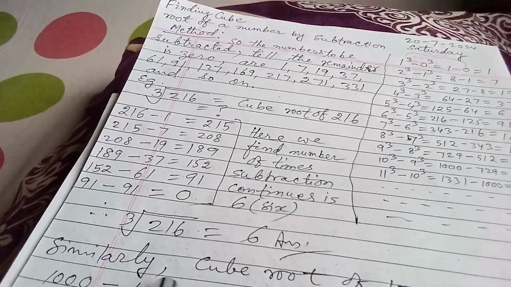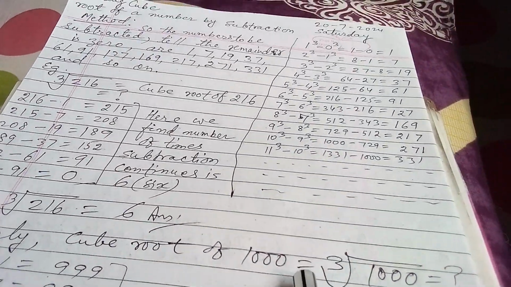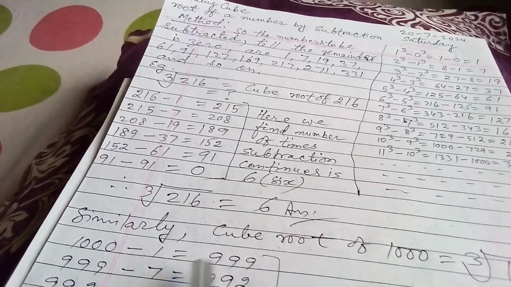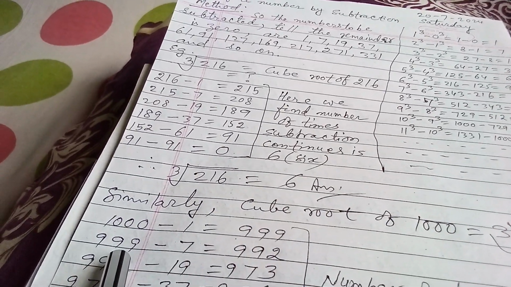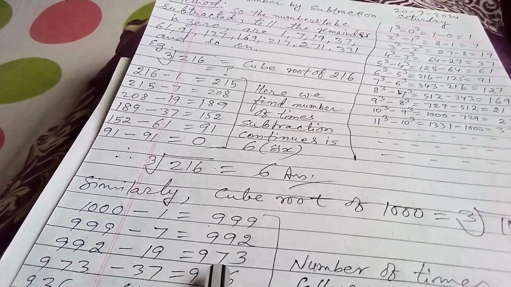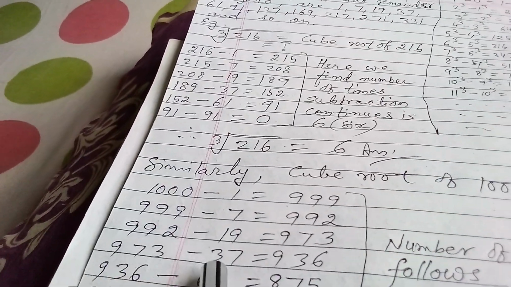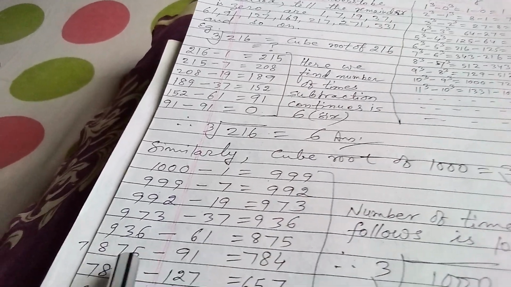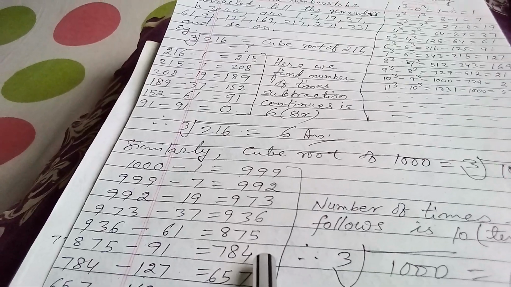Another example I am taking. Cube root of 1000 equals what? So 1000 minus 1 equals 999. 999 minus 7 equals 992. 992 minus 19 equals 973. 973 minus 37 equals 936. 936 minus 61 is 875. 875 minus 91 is 784.